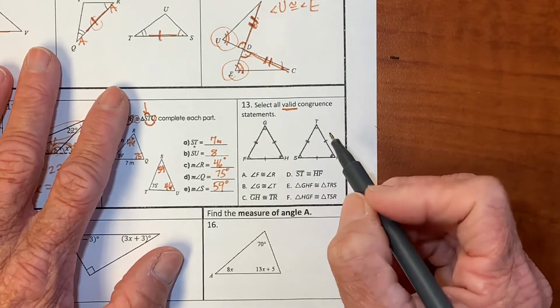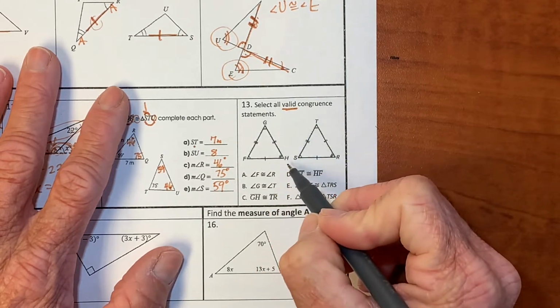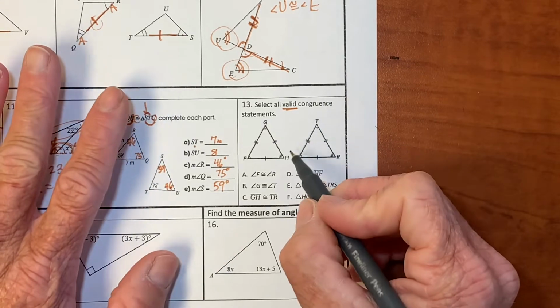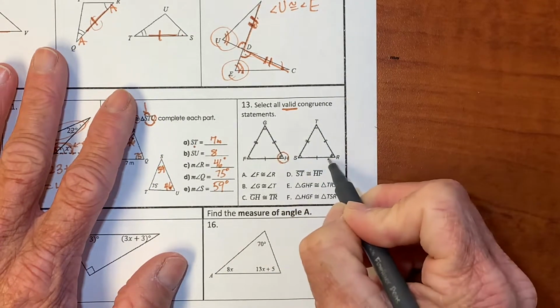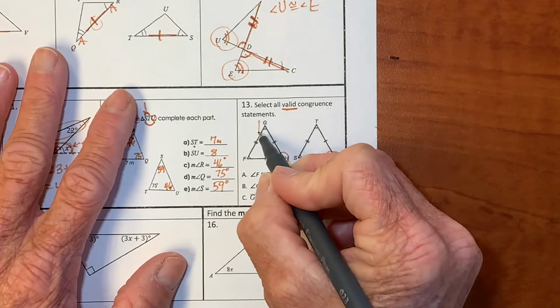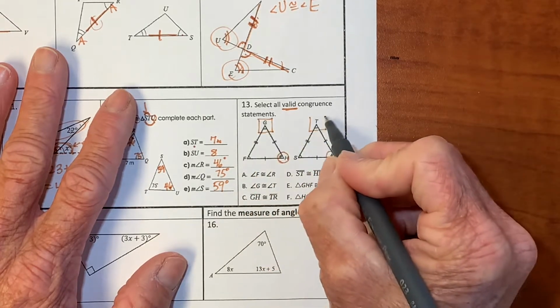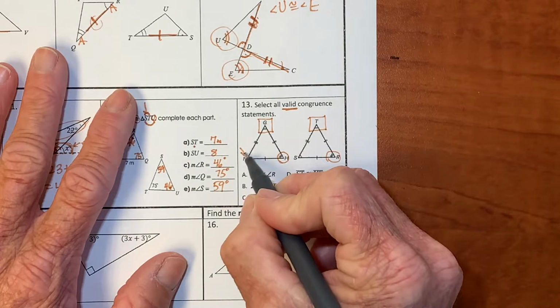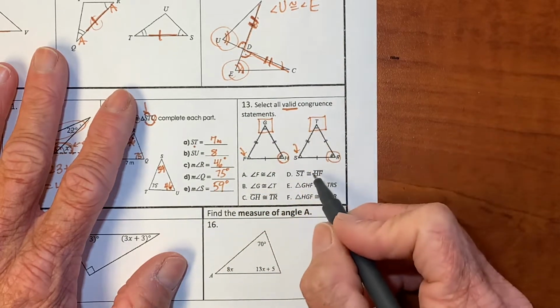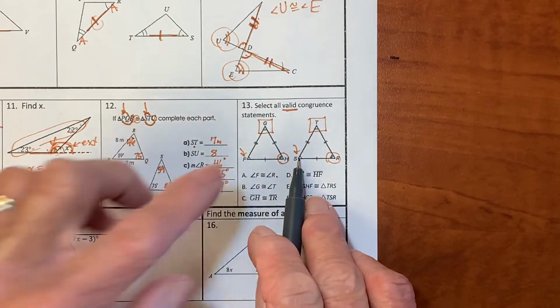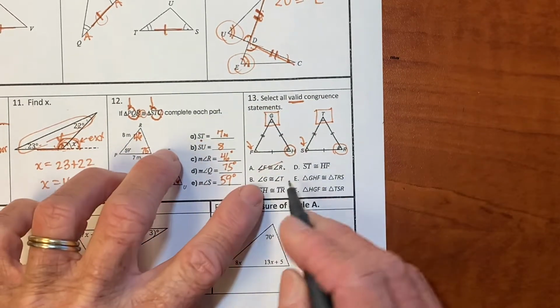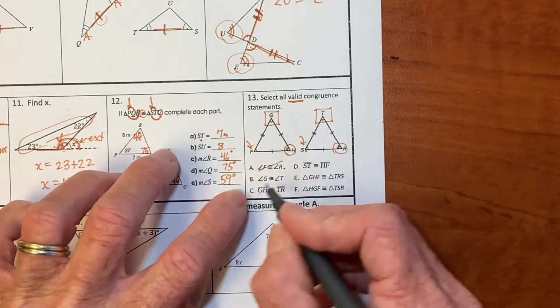All right, so looking at how this is marked, since the angles are marked, we can focus on those. H is marked with 3 tick marks, so is R. G is marked with 2 tick marks, so is T. And F and S are both marked with a single tick mark. So F is not congruent to R, it's congruent to S.